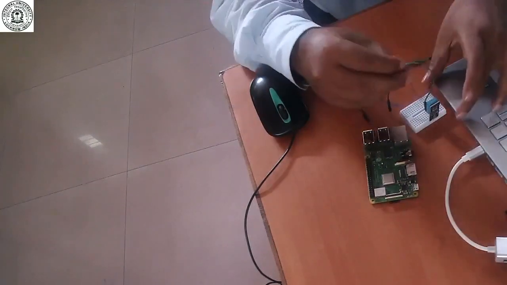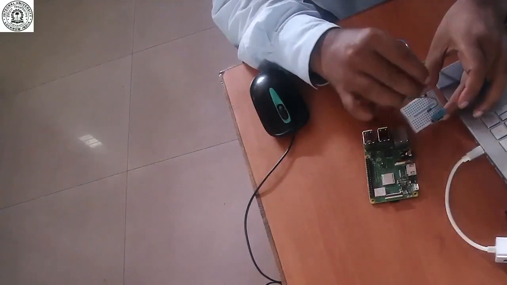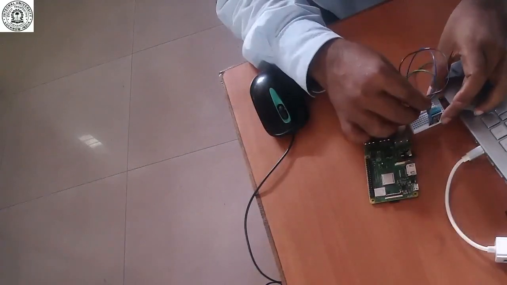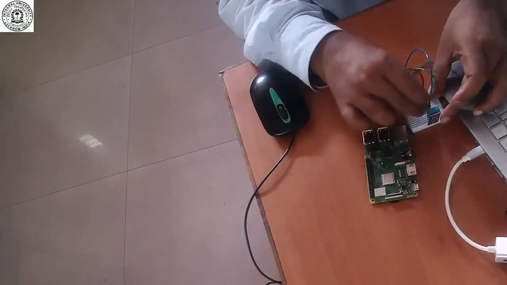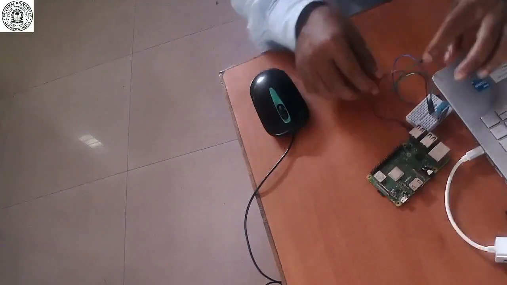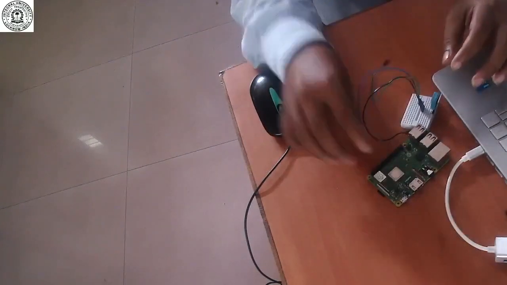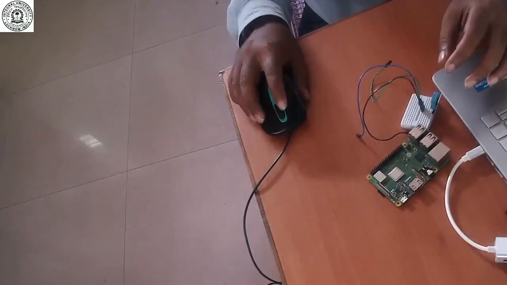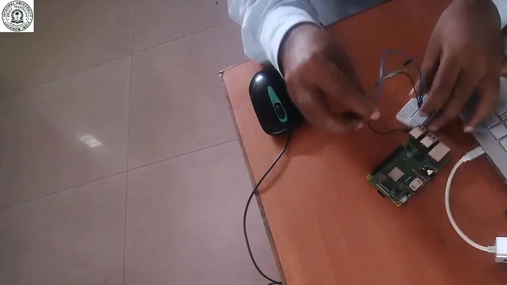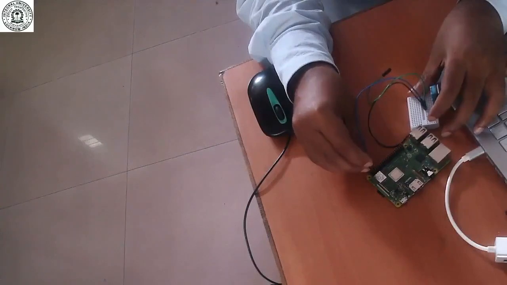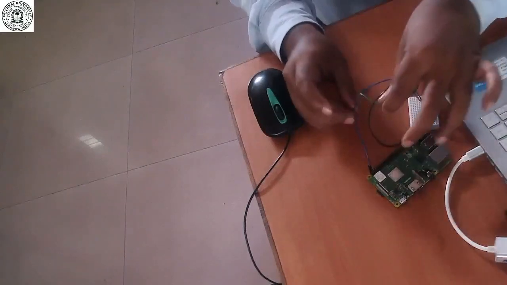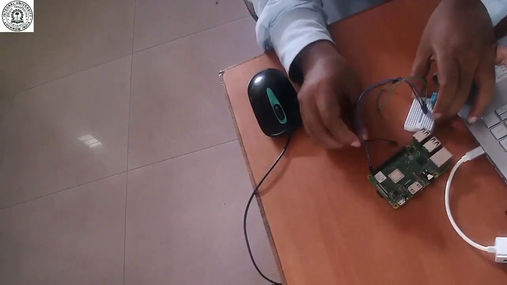I will use this blue wire for the VCC connection and this black for the ground connection. So let's connect with our Raspberry Pi. Pin number 2 is used for the VCC connection, so I will use pin number 2, means this pin. Pin number 6 for the ground, so I will use this.